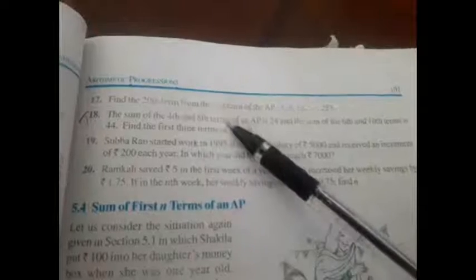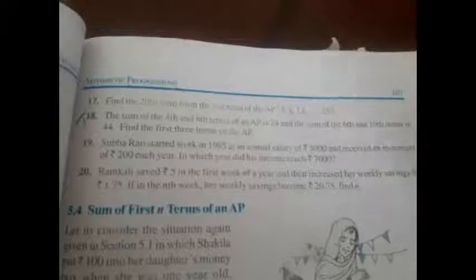A4 plus A8 is equal to 24. A6 plus A10 equal to 44 are the 2 equations given. Solve those 2 equations and find what is our A and D. After finding A and D, you can very well write the first 3 terms of the AP, right? Now let us see. So see what is given. A4 plus A8 is 24, A6 plus A10 is 44. We need to find the first 3 terms.